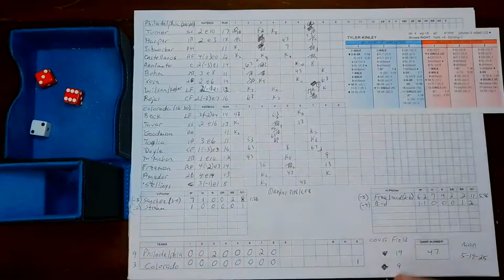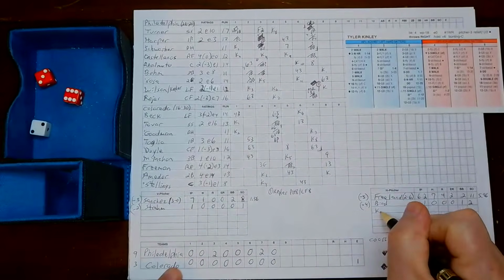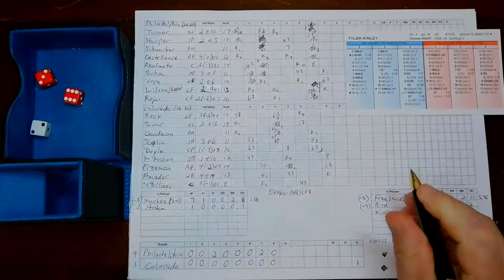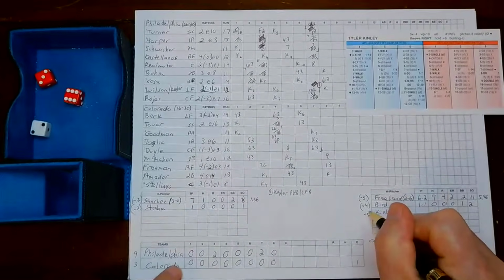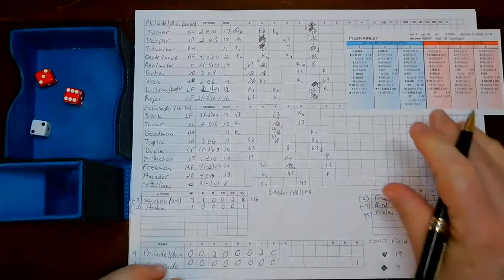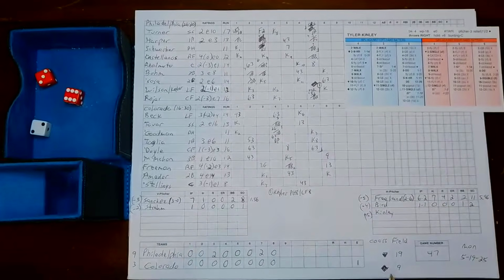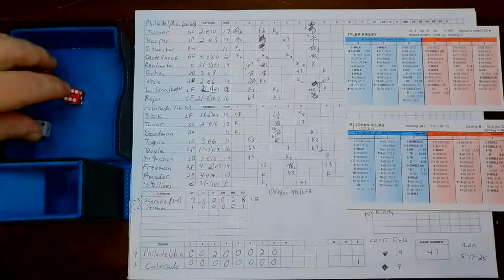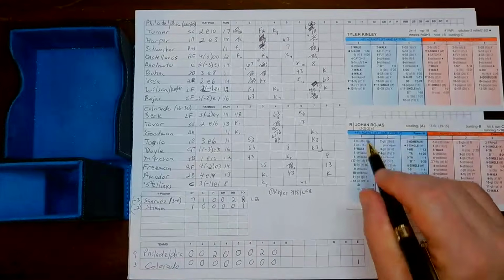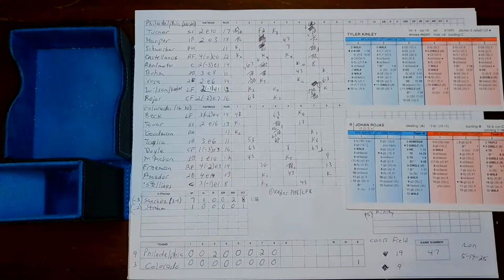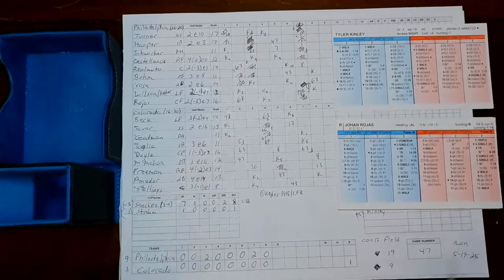So Kinley will come on and pitch in this 4-0 game. Rojas, number 9 hitter. Very good defender in center field, so you're not going to take him out. That's for sure.